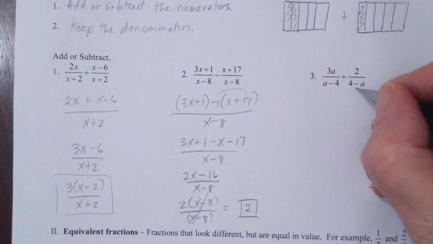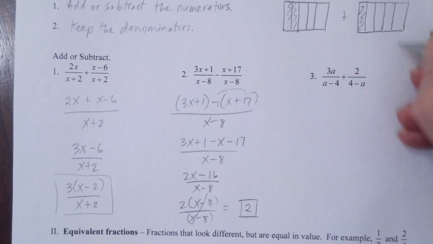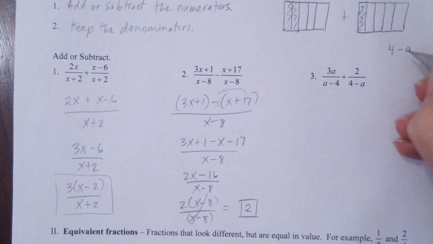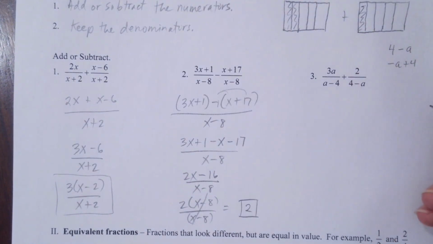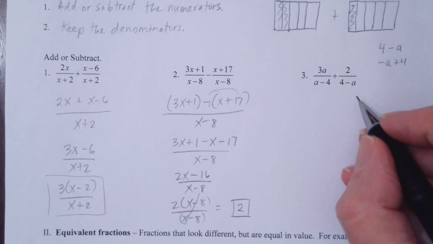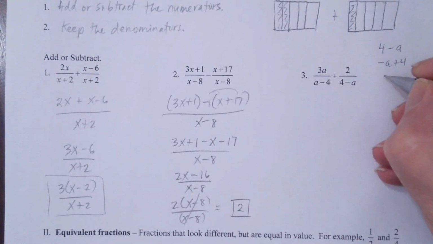So this is the one that looks wrong. It should be a minus 4, so it's kind of backwards. I want you to notice something. If I have 4 minus a, I could write that as minus a plus 4. And now I could actually factor out a negative 1 so that I get an a minus 4.